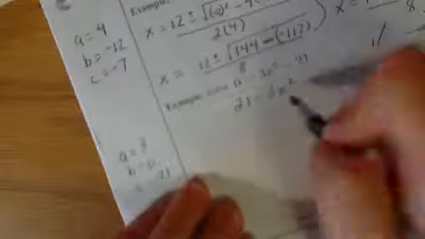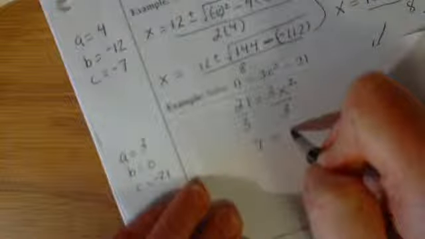So first thing I'm going to do to get x alone is divide both sides by 3. I want to get that 3 off of there and it's being multiplied. So I undo by dividing. So I get 7 equals x squared. Now this says, what number times itself equals 7? Well, again, we want to get x alone, so I want to undo the squaring.